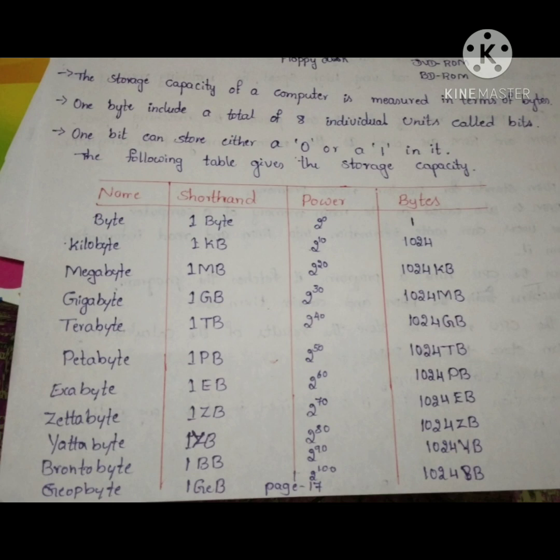Next term is terabyte, in short form 1 TB. 1 TB is equivalent to 2 to the power of 40 bytes. That 2 to the power of 40 bytes we call 1024 gigabytes. 1024 gigabytes equal 1 terabyte.